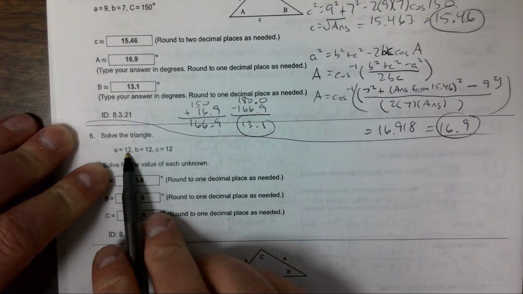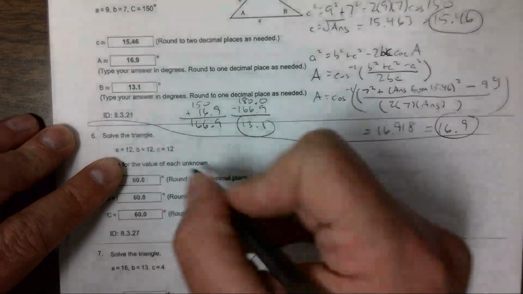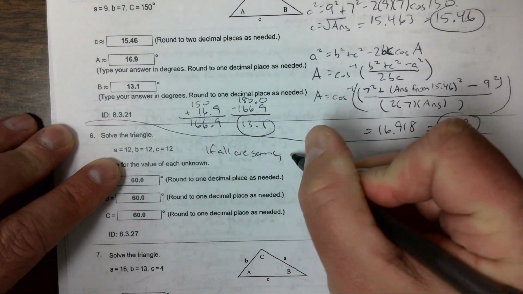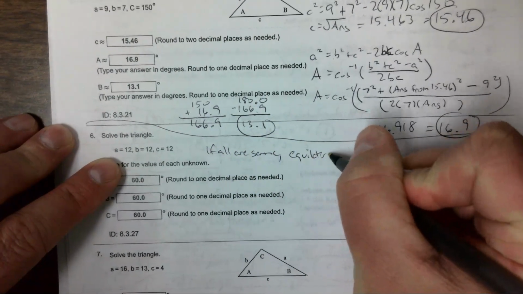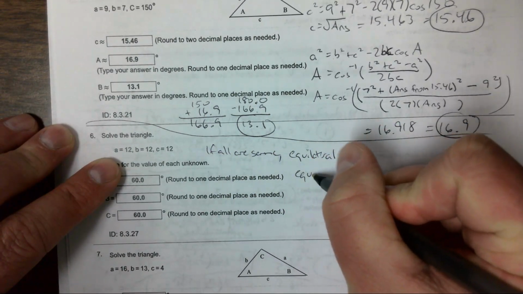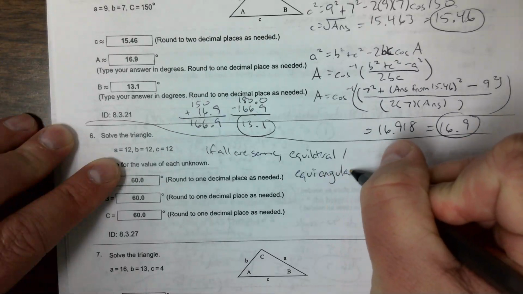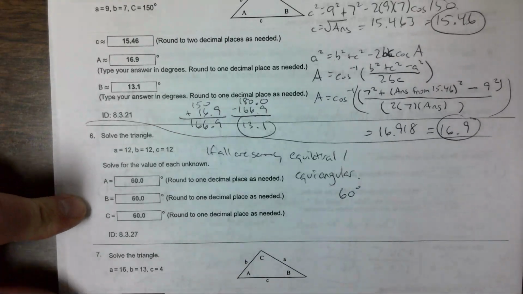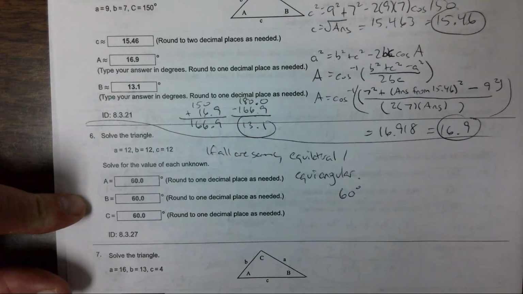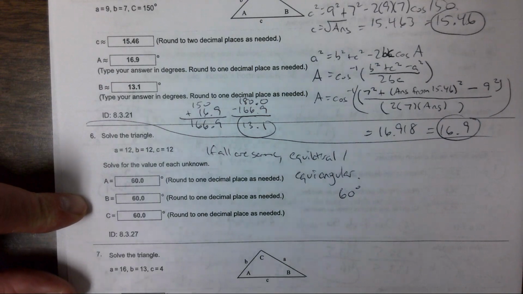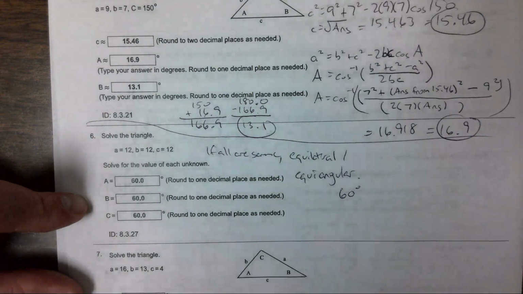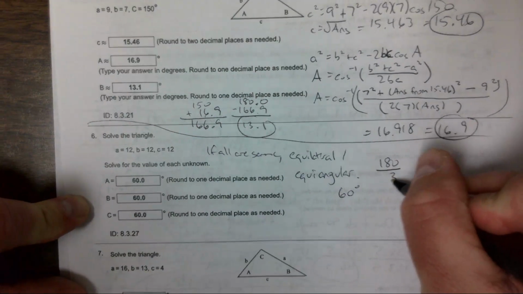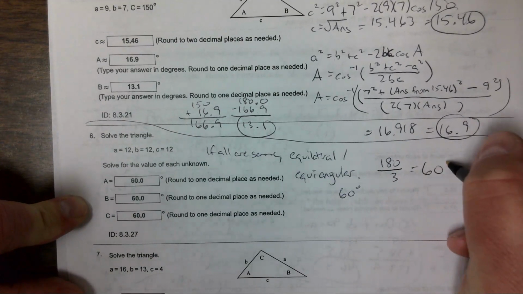Okay, now this is an easy one, because if all are the same, it's equilateral and equiangular. Those are some geometry terms. Just means all of them are 60 degrees. We're not going to go back to geometry and say, what about spherical geometry when every angle could be 100? We're not going to do that. We just do 180 divided by 3. So 60.